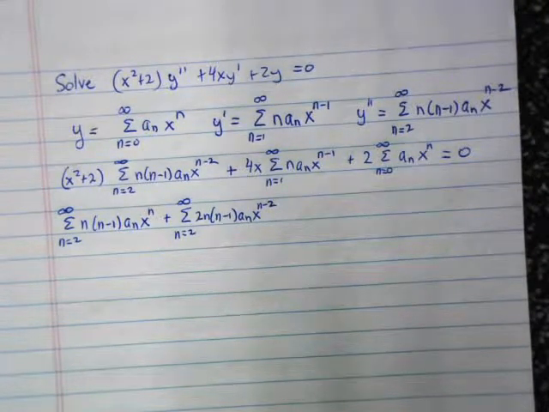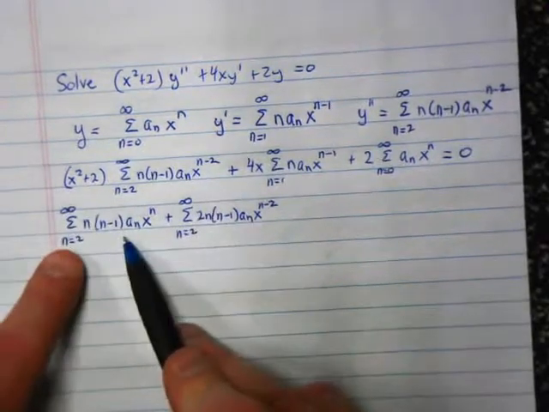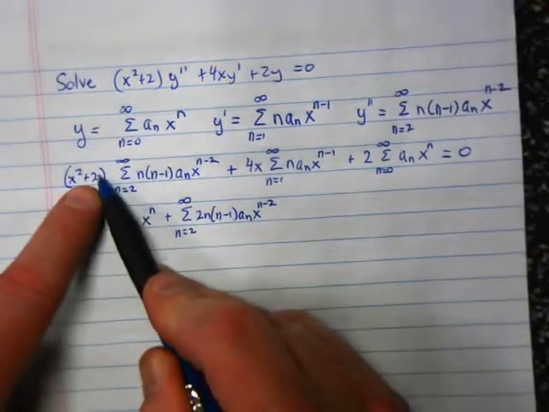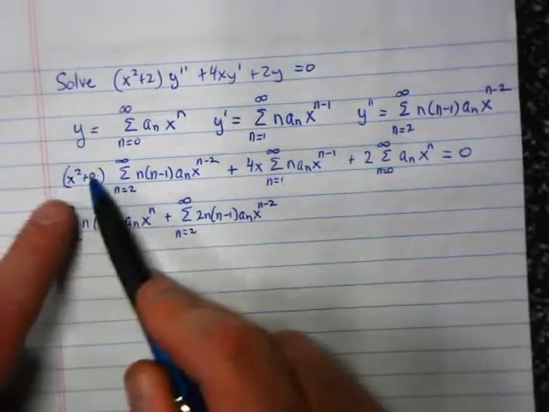George, did you do a double step right there? Wouldn't that be n equals 1? No, what I did is I took the x squared and multiplied it by this. That gave me the first. Okay, yeah. And then I took the 2 and multiplied it by that. So I just took the x squared plus 2 and distributed it.